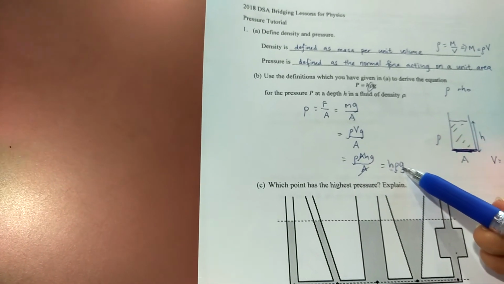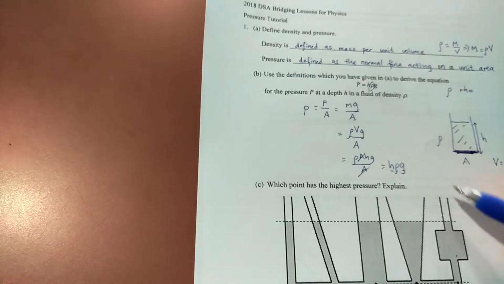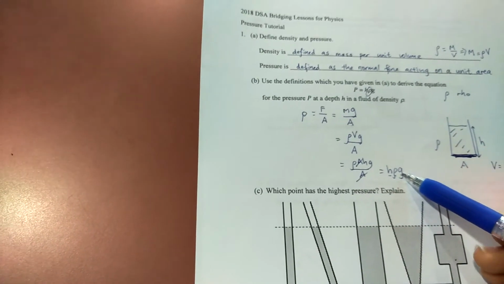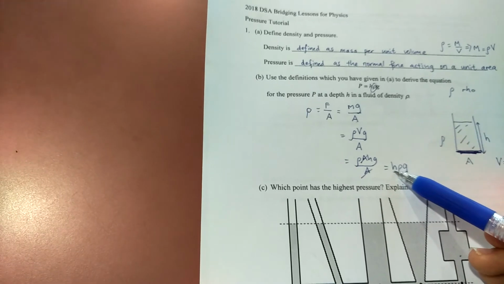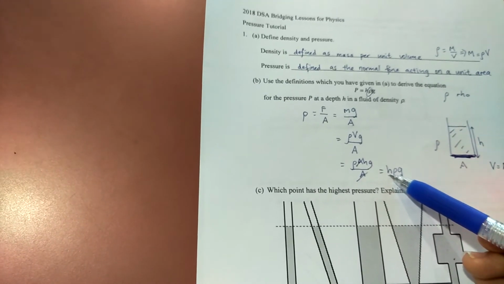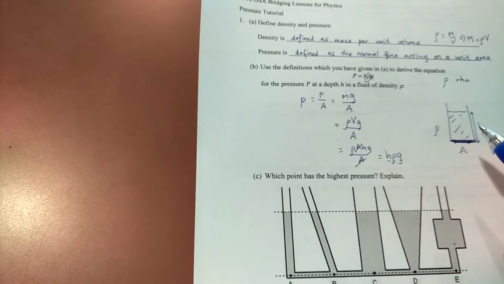Using, it's conducted on Earth, right? So the G is also the same. So the only other factor that affects the pressure will be the height. So all of them have the same height, therefore all of them have the same pressure.